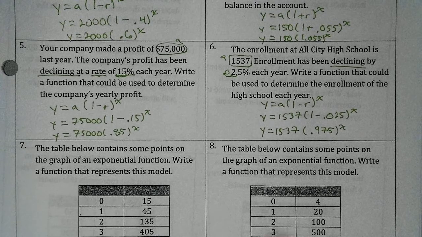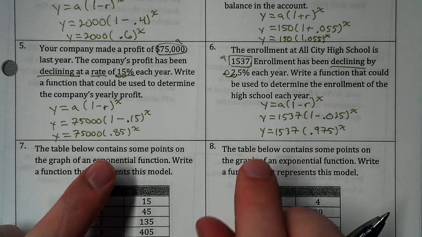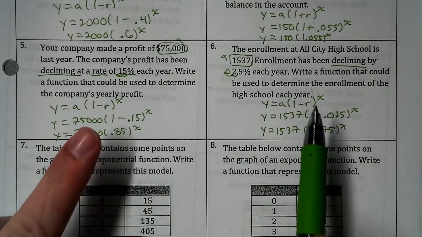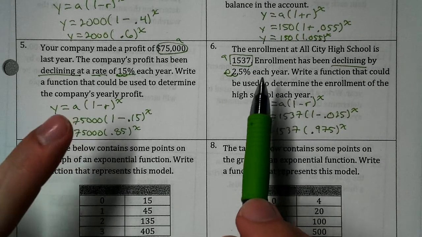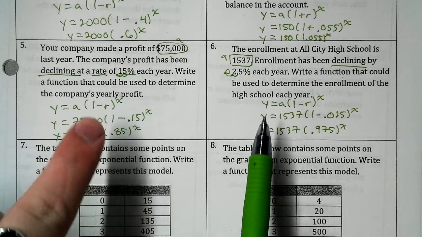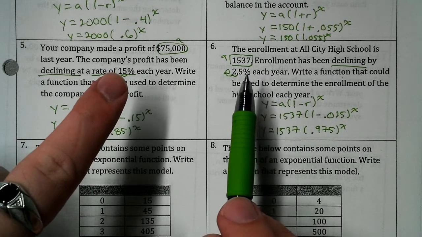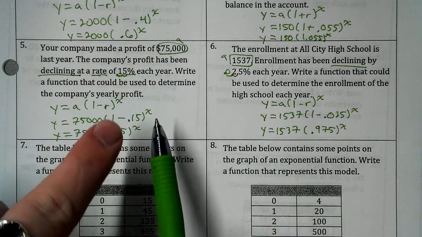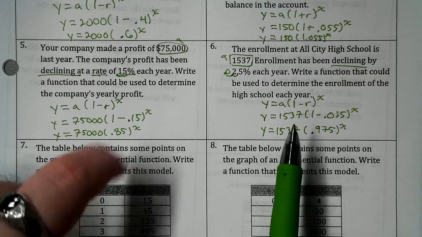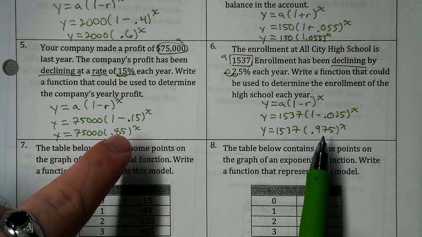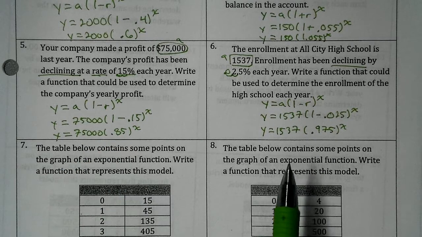And here are your answers. Now notice, both of these, is a decline here and a decline here, so that's a decay. So I started out with my decay. They both had an initial value that was given. That's our A. They both had a rate as a percent, change them to decimal, so that's 0.15, this is 0.025. And then simplify if you can, and notice both of these B values is less than 1 because it's a decay.